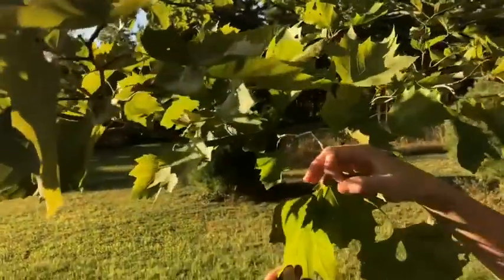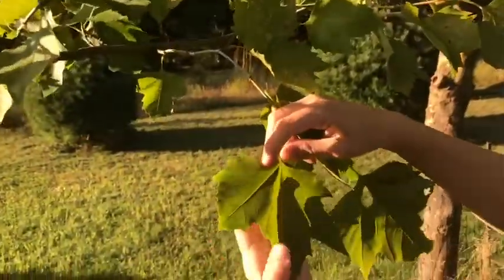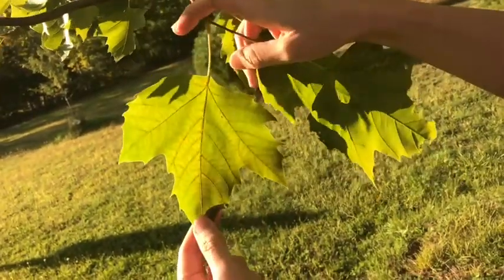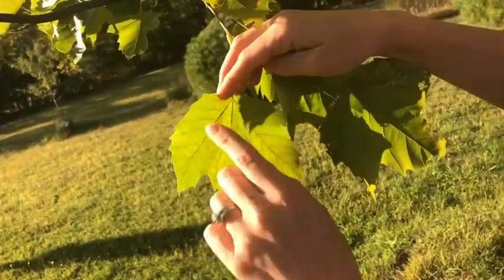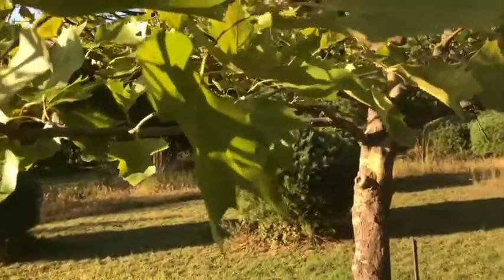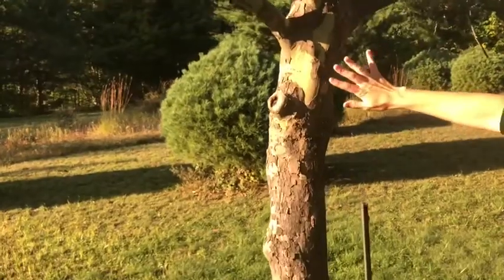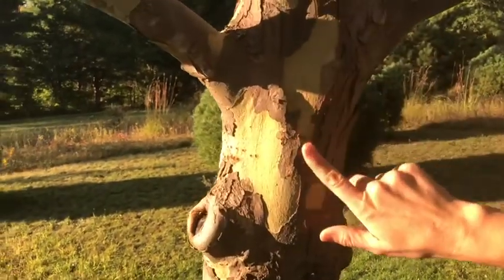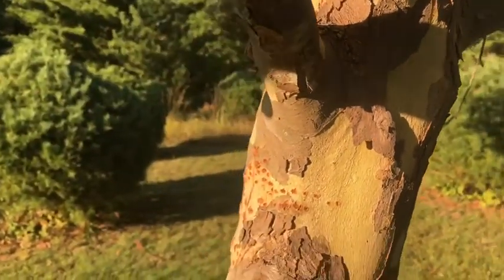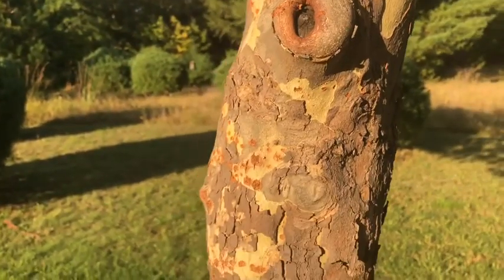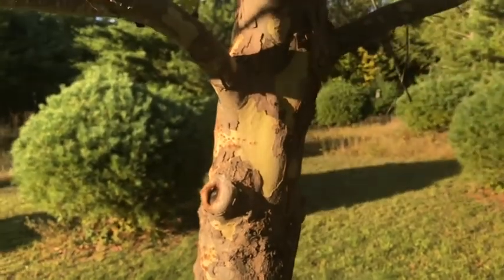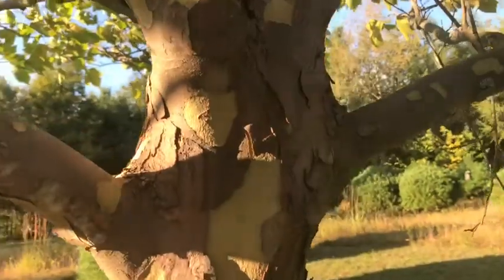This is our sycamore. So you notice it has relatively large leaves with these pointy margins. Looks similar to a maple, but it does have more points to it. And if you look at the bark, that's the best distinguishing characteristic. As it ages, it's going to start peeling away and revealing a smooth whitish bark. So the older it is, the smoother and whiter the bark is going to be. And it sloughs off in these big scales as it ages.